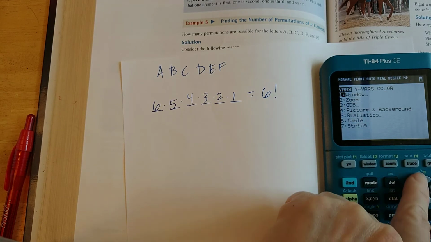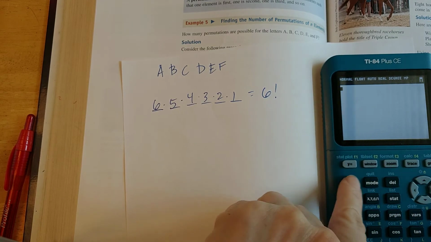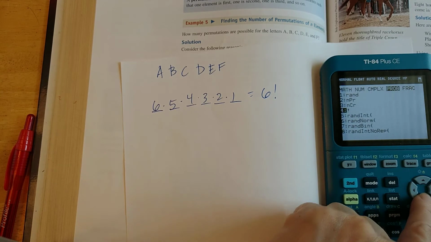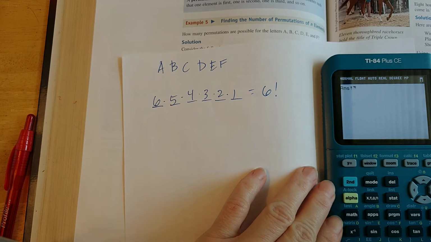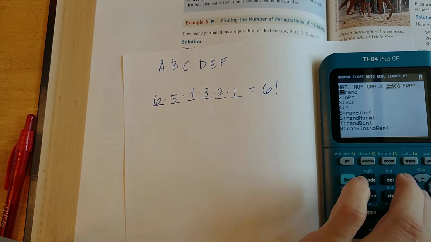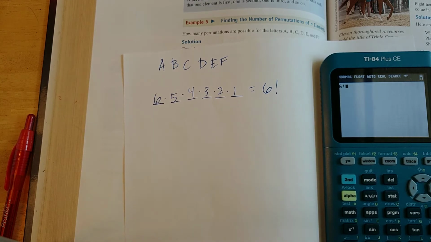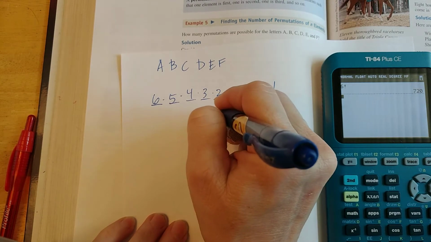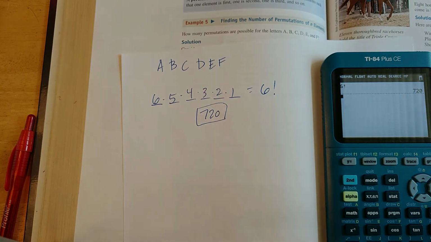I mean, who doesn't love using their calculator, especially when we have probability and exclamation marks, right? I've got to put my 6 in there first. 6, math, and probability. I could figure it out in my head a lot faster than I'm doing this, but it's more fun this way. So 720. There are 720 possibilities with this.